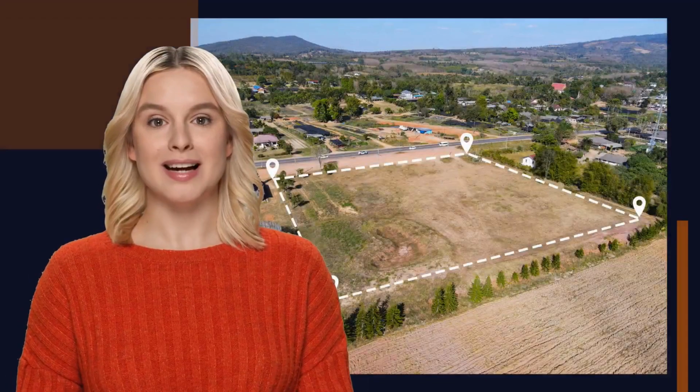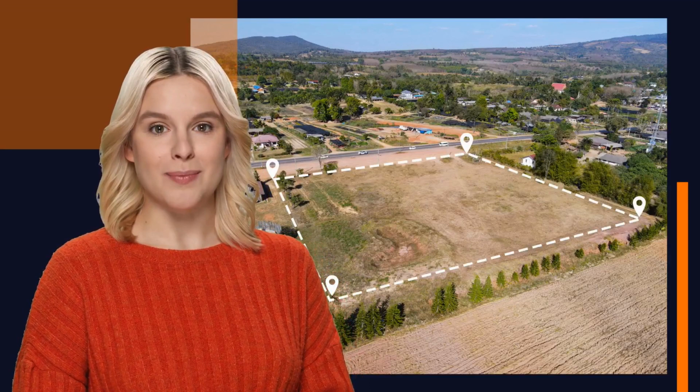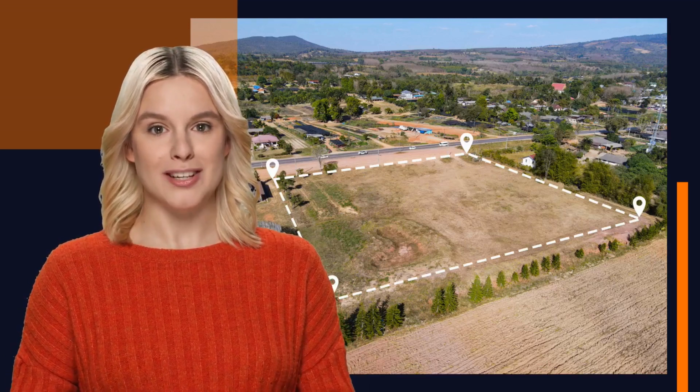To fully comprehend property lines, it's important to grasp their legal definition and significance. Property lines are the boundaries that separate one property from another, determining the extent of ownership and control over a piece of land. These lines are established through legal processes and documentation, such as property line surveys and deeds.